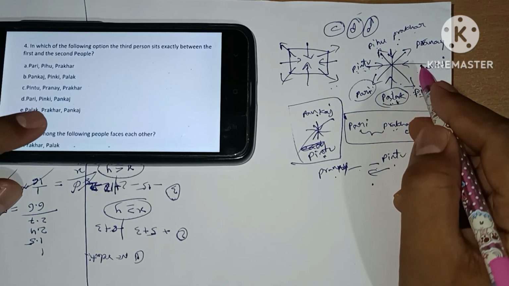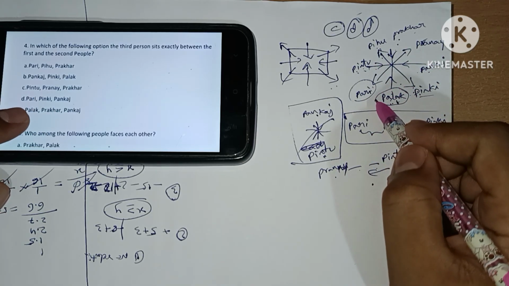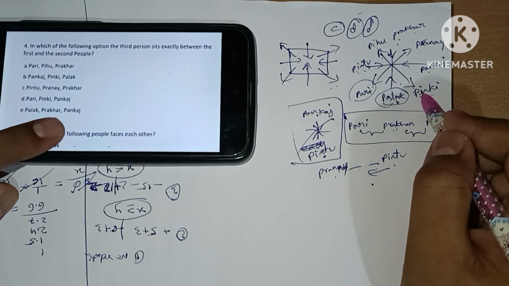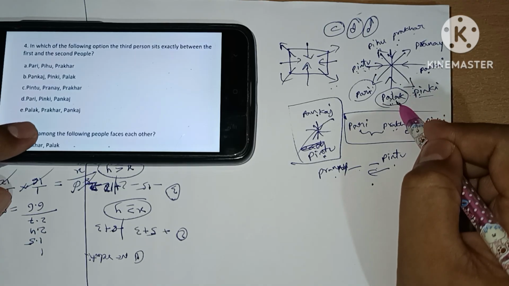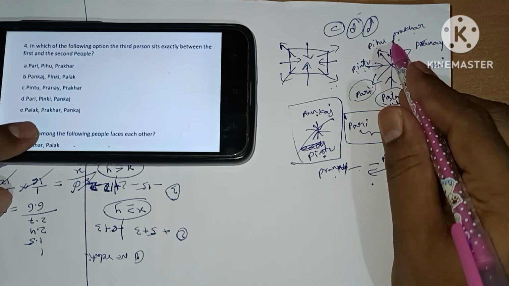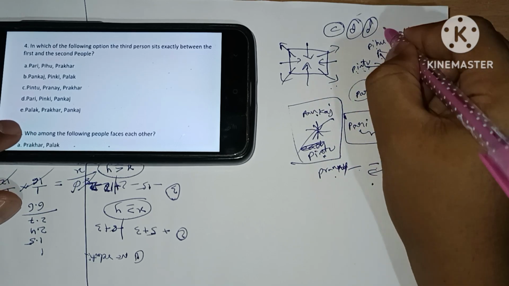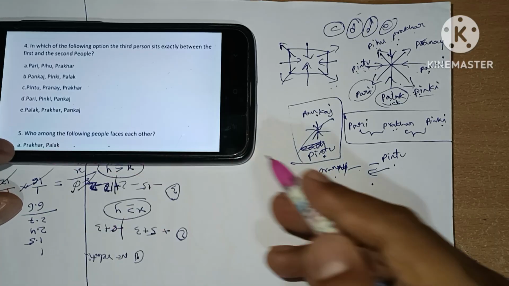No. Pankaj between Pari and Pinky? No. Pankaj is between Palak and Prakhar. So exactly between Palak and Prakhar. The question is also asking about exactly between, so option E is our answer.